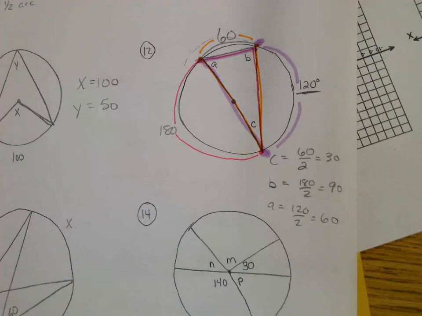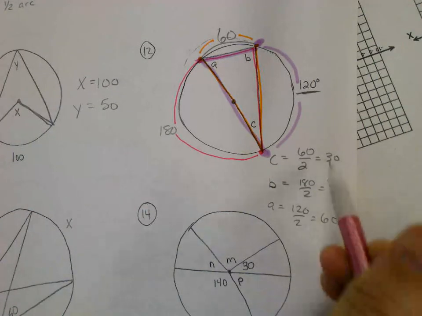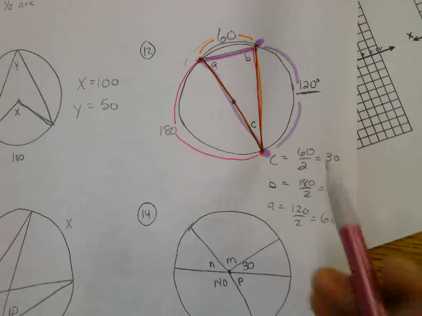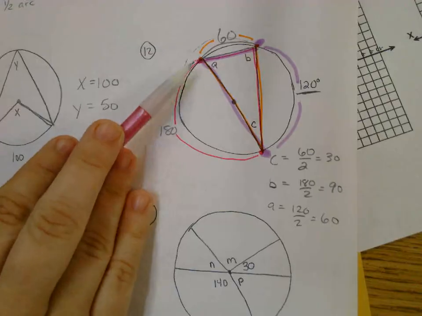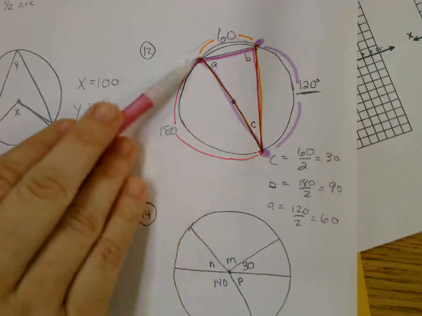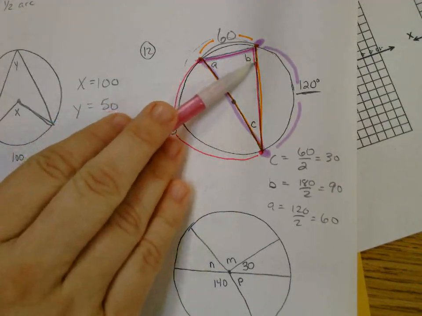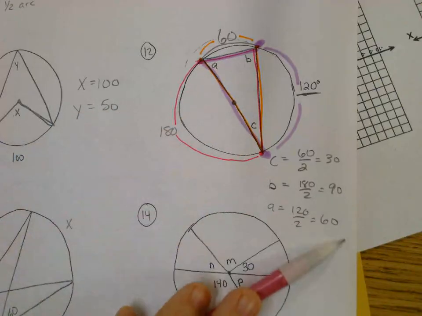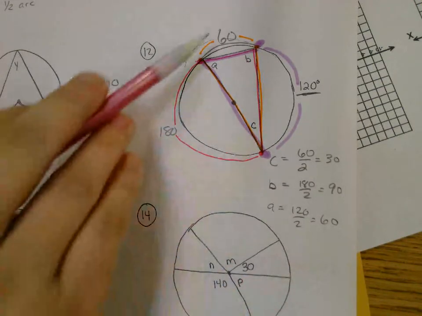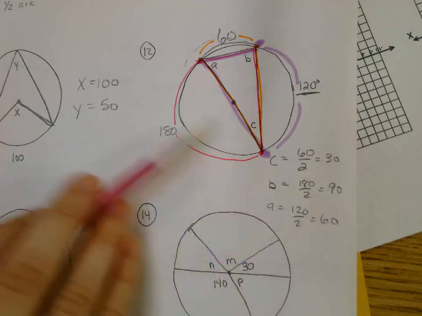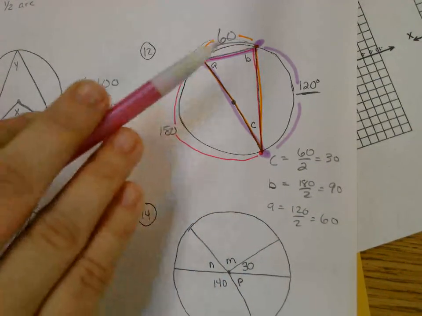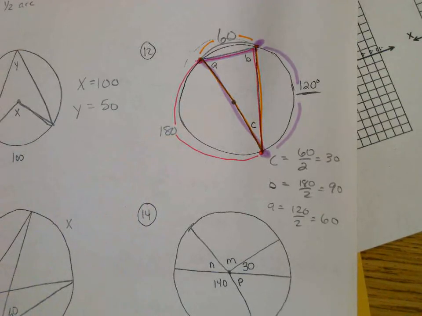Another important note: when you get done, what should these three add up to? What is this a picture of right here? Yes, this is a triangle, so it should add up to 180 degrees. If your angle measures don't add up to 180 and you've got a triangle here, then something's wrong. You need to go back and fix it. Any questions on that one?